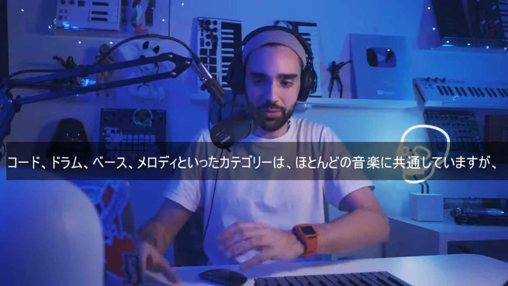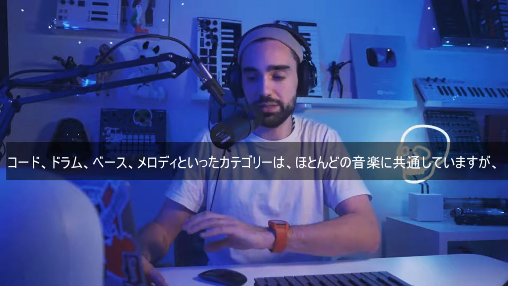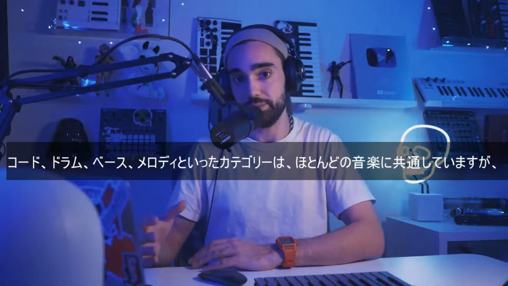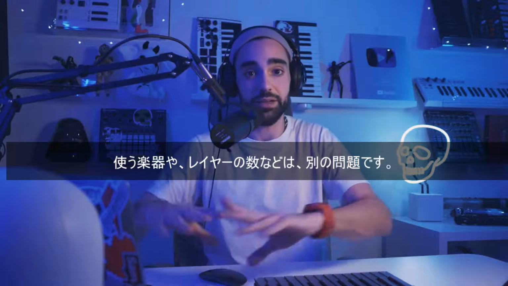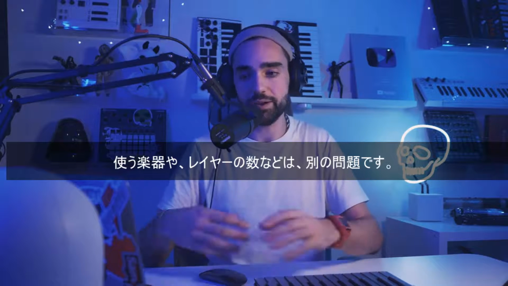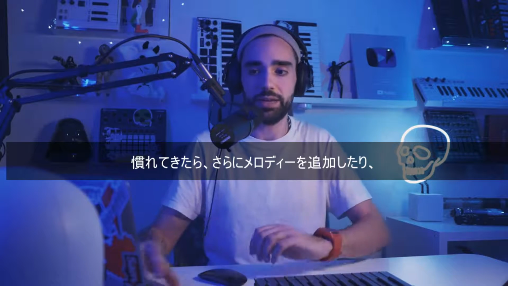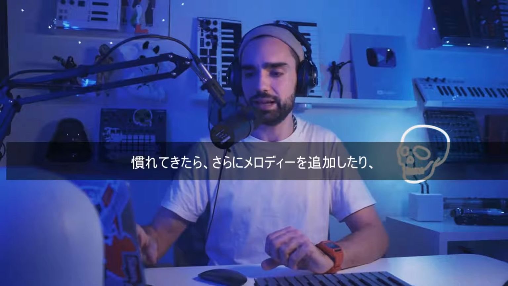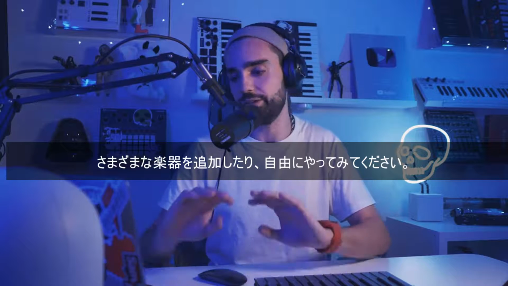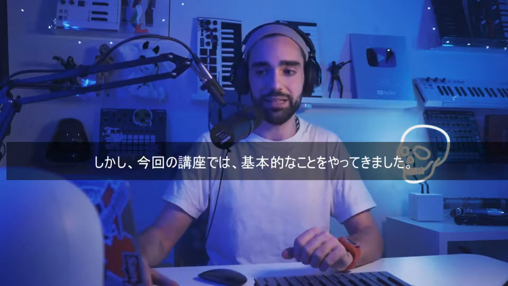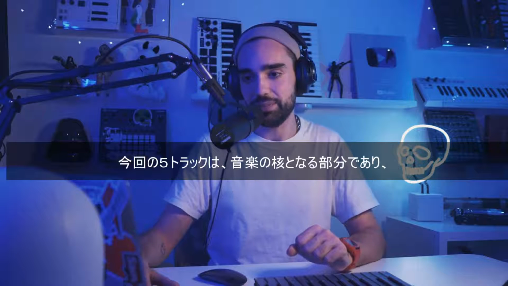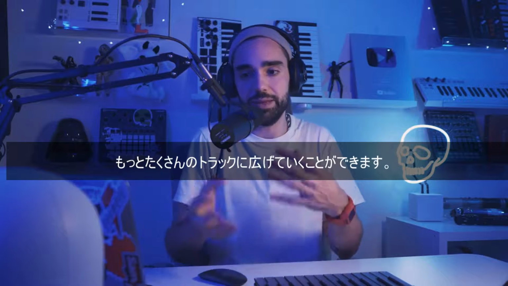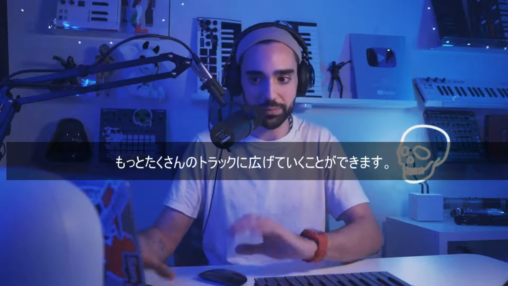But these categories, chords, percussion drums, bass, and melody, those are relatively the same across most music. Whether or not those parts are played across different instruments in a different assortment of layers, that's another thing. That's for when things start getting more advanced, and you can totally feel free to break free from this, add more melodies on top, add different instruments and percussion layers, of course. But for the purposes of keeping things basic today, let's just understand that these 5 tracks really represent the core part of music that can be expanded into many more layers beyond just these 5.